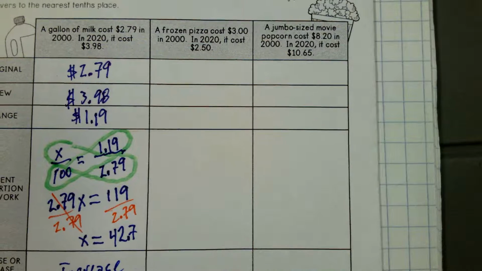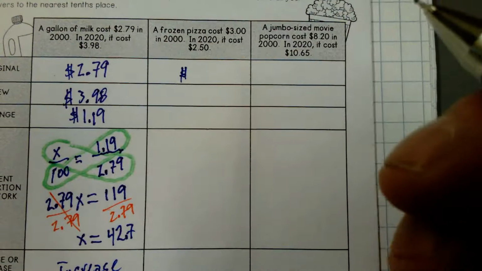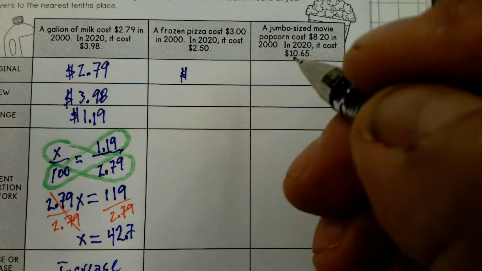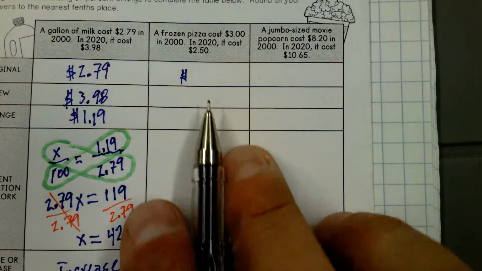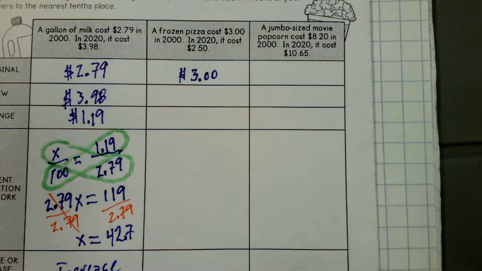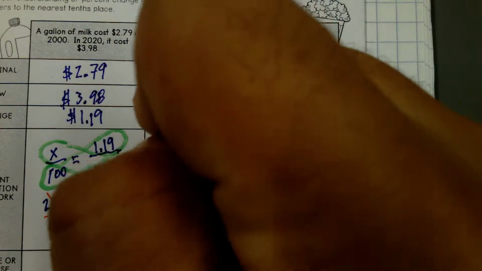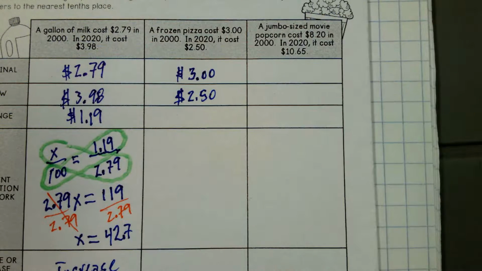So go ahead, work with your table partner. It went down from 3 to 2.50. What kind of change are we looking for? 50 cents.